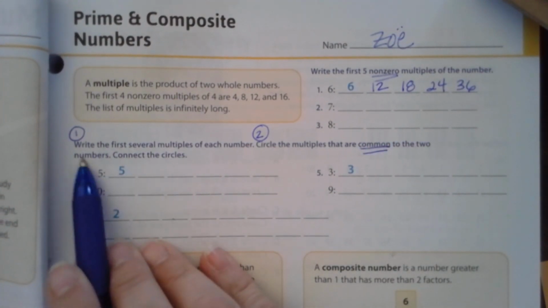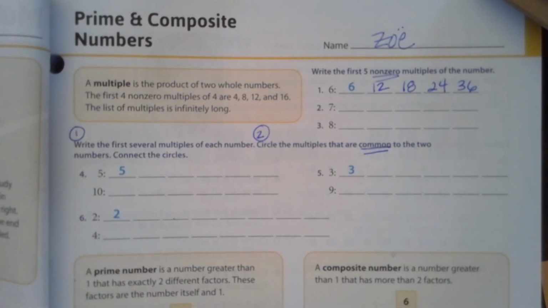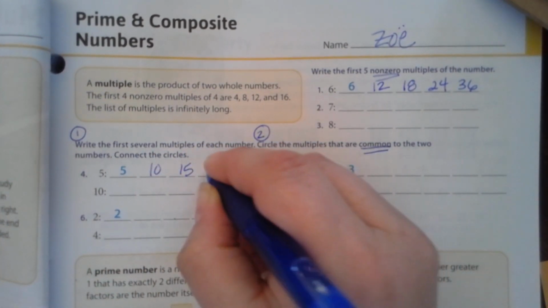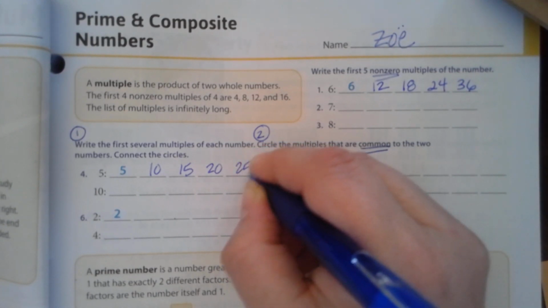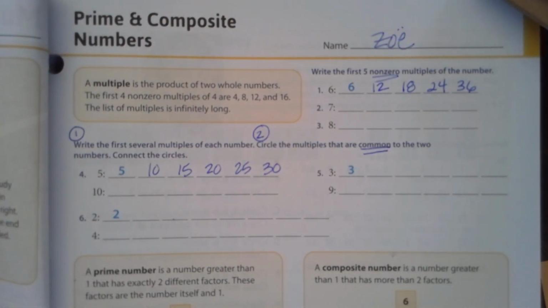So let's look at step 1 again. Write the first several multiples of each number. So I'm going to start with 5. I'm just going to write my multiples of 5: 5, 10, 15, 20, 25, 30. Everybody with me? But we can't do 20. You certainly can. It says nothing about non-zero on this one.